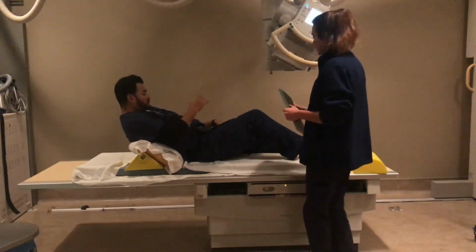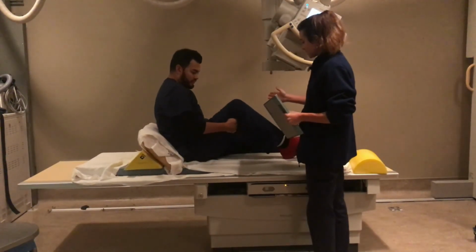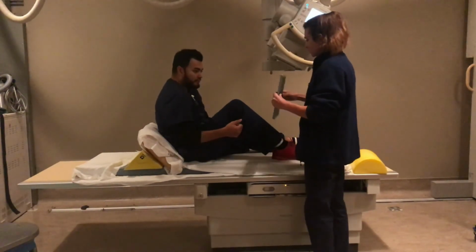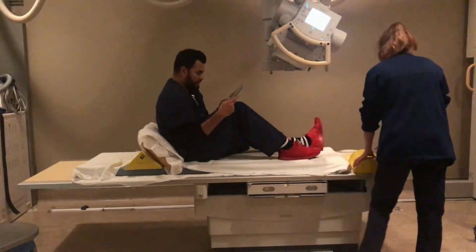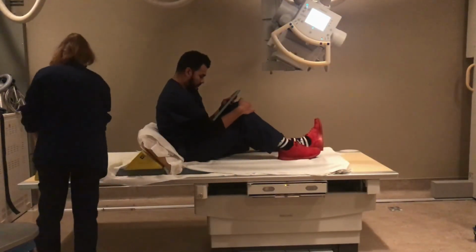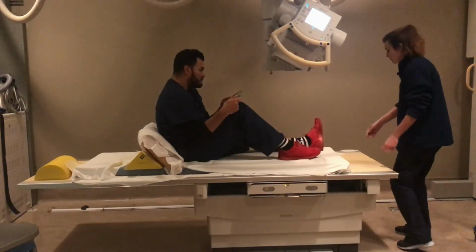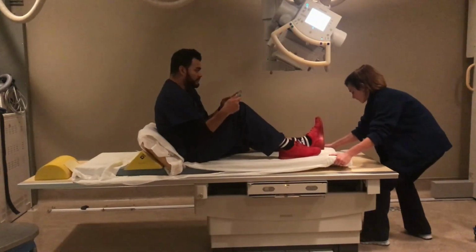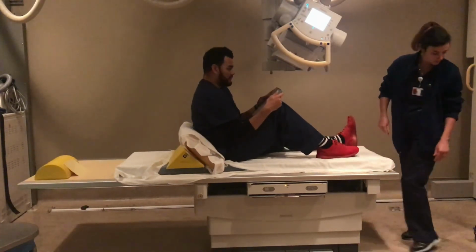So I'm gonna have you go ahead and bring your knee as close as you can to your body. Just like that, that's good. And I'm gonna have you go ahead and just hold on to the IR here. For this particular one, I'm gonna have to pull you down a little bit closer to the table. Let's see if we can do that.